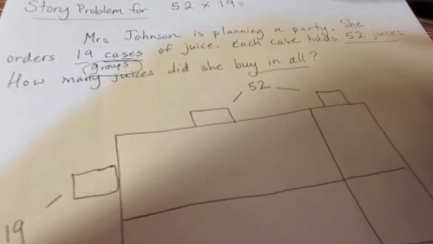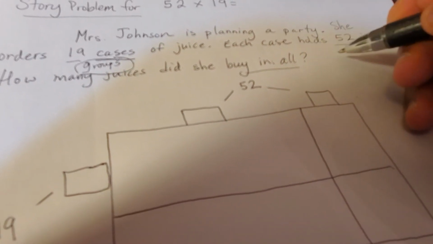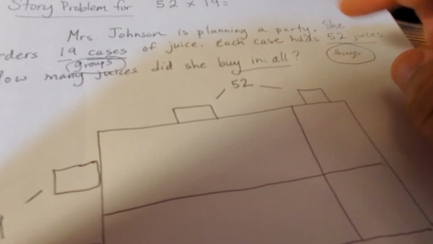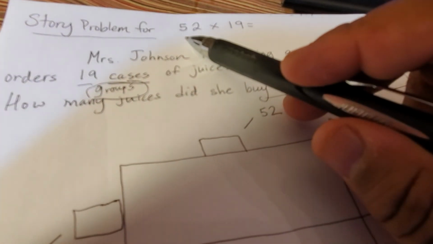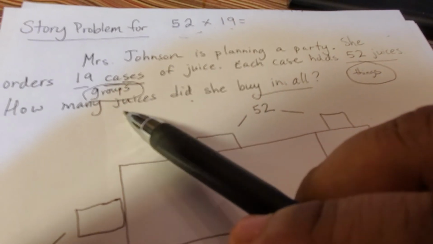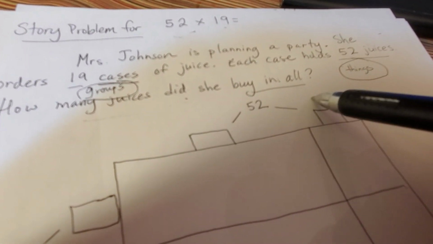Well, what do I have in those cases? I have juices. So these are my things. I have 52 juices. So these are the things in the groups. And remember, I'm using the numbers here, 52 times 19. And then how many juices did she buy in all? I'm looking for the total. So I have to ask a question.